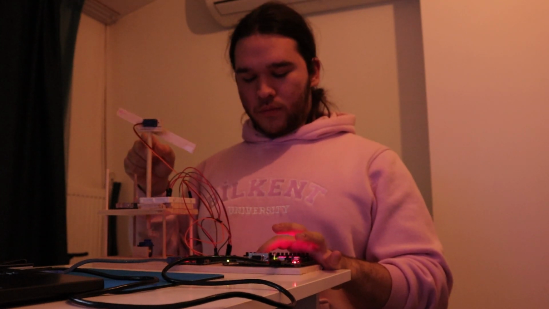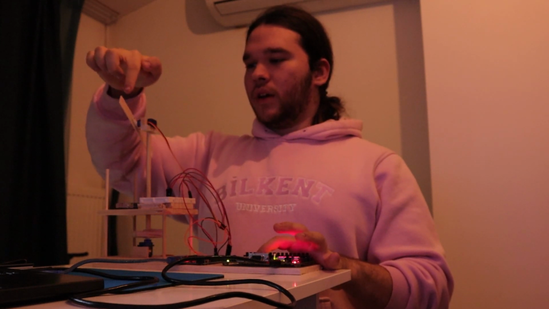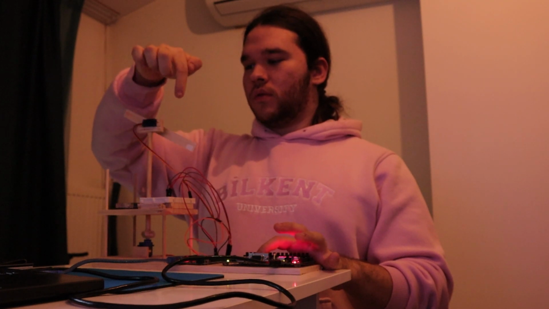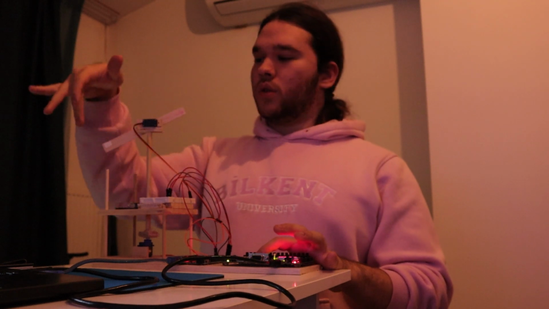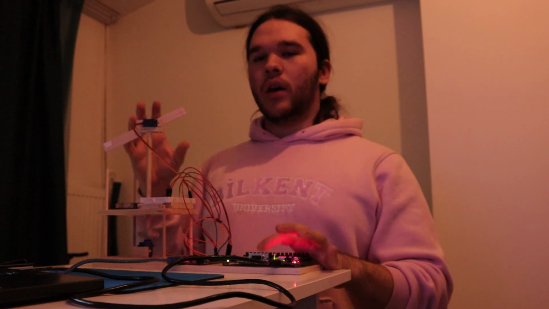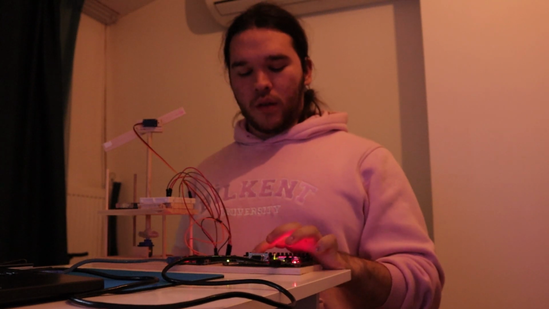So it is pointing that way right now. And now it's pointing this way. So the rotation is continuous, but since the servos cannot rotate 360 degrees, I have decided to solve that problem like this. And once I reset it again, it goes back to normal.